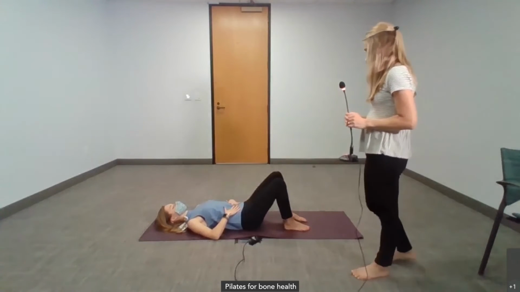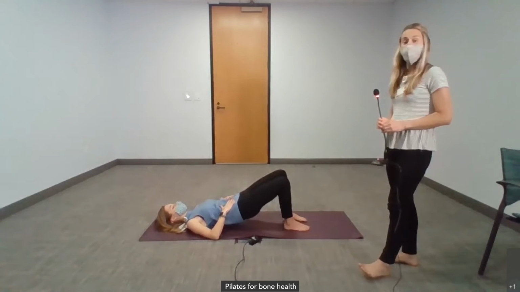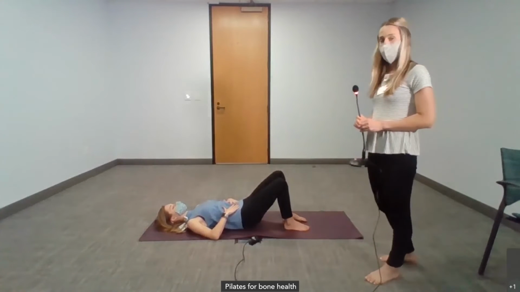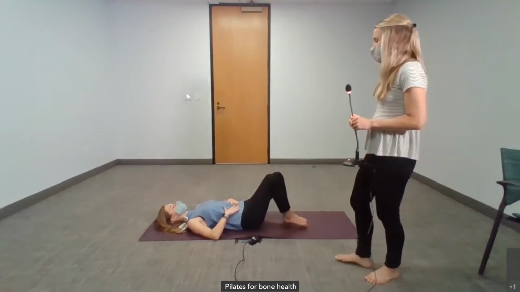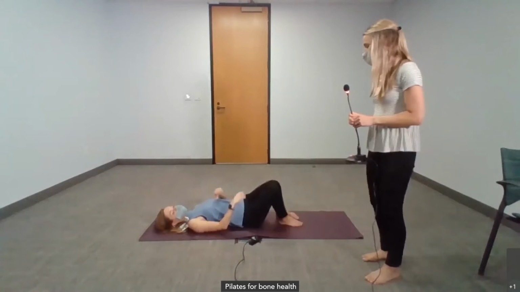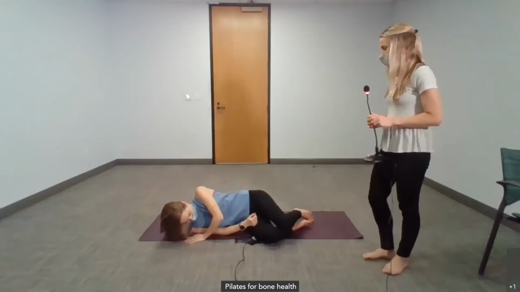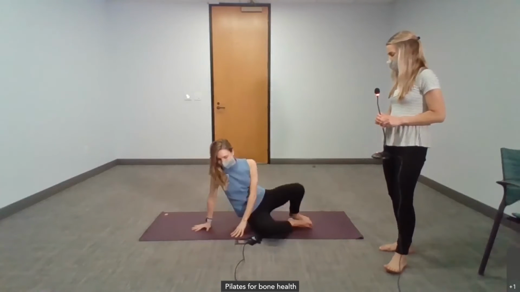And then we're going to come into our next position, which is a yoga tabletop. So hands and knees. So slowly roll over to one side and flip over onto your hands and knees.